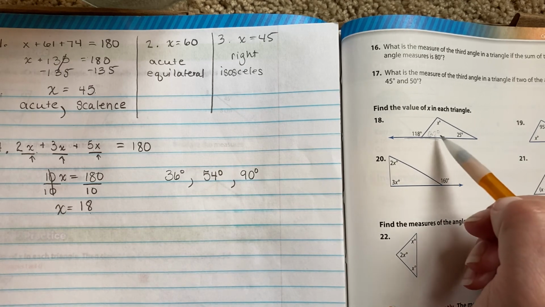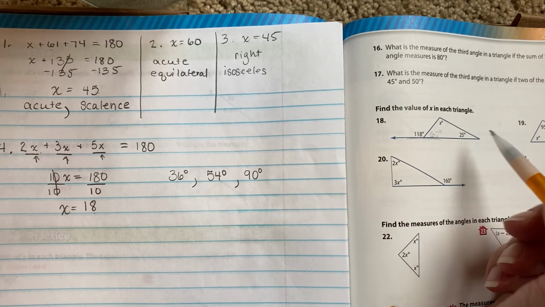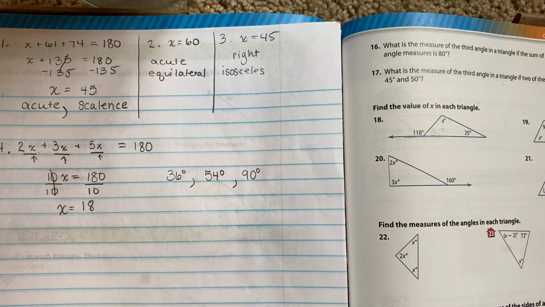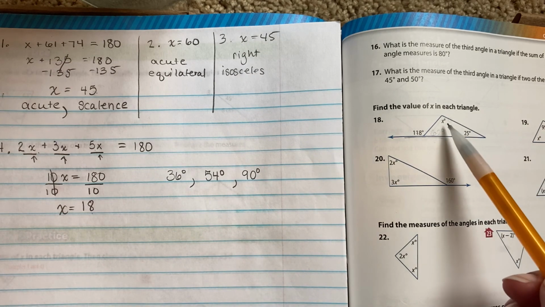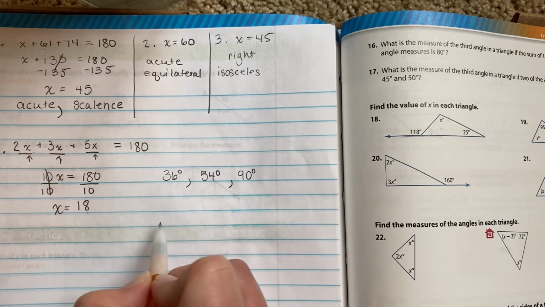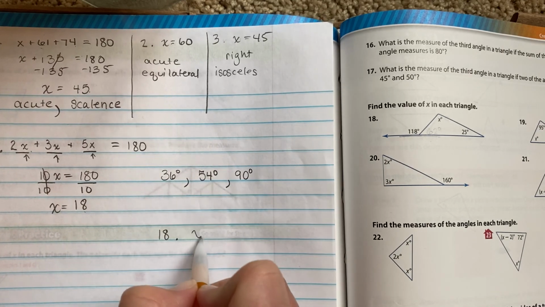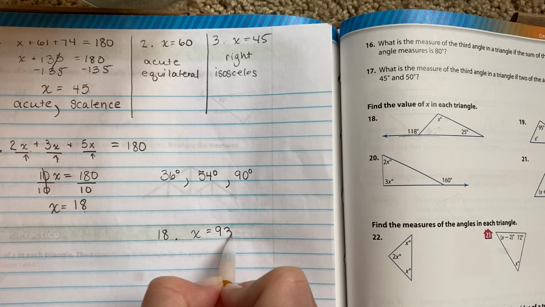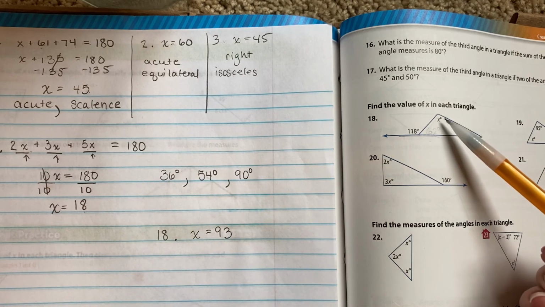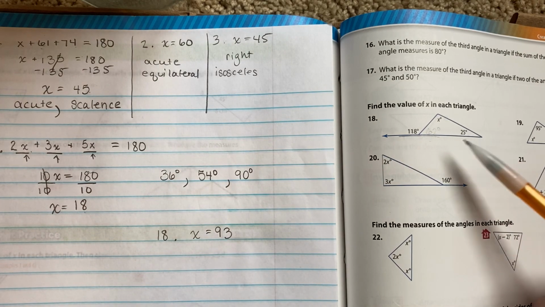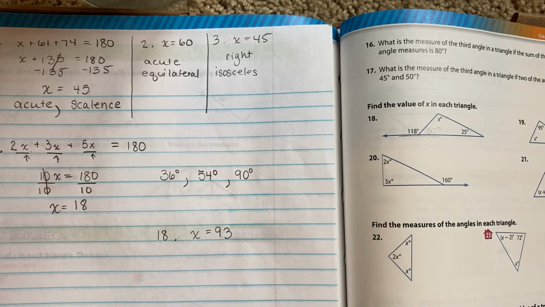Now I can add 62 plus 25, which gives me 87? And then subtract that from 180 to get x. So I'm just going to write this over here. Number 18, x should equal 93. So if I plug that in, 93 plus 25 plus 62 should add up to equal 180 degrees.